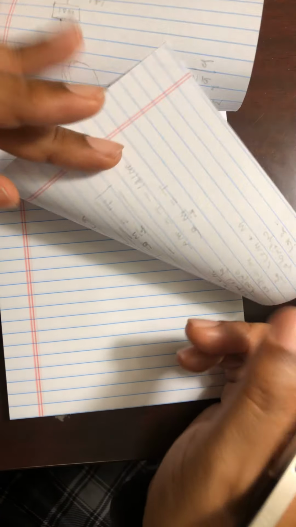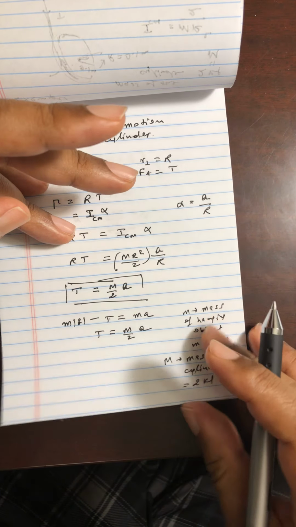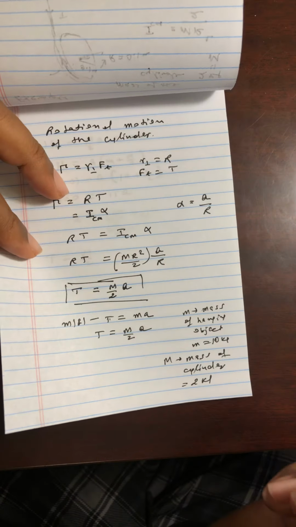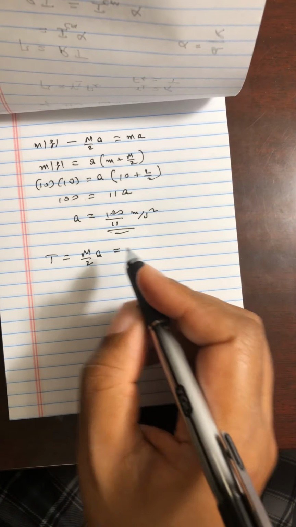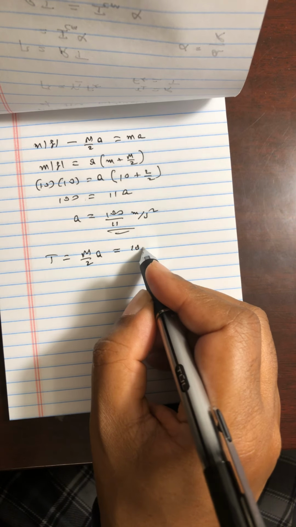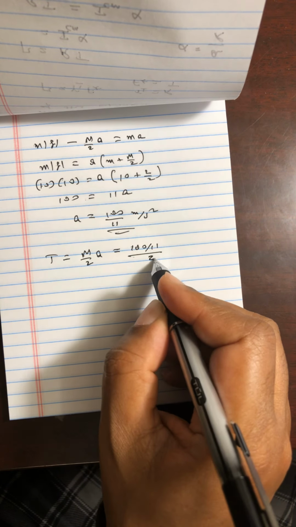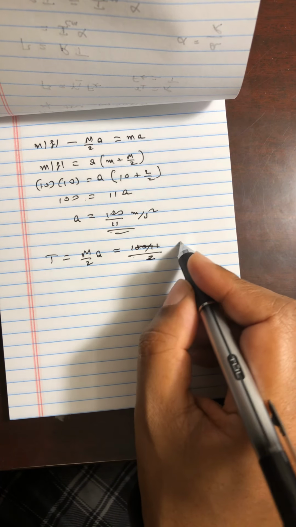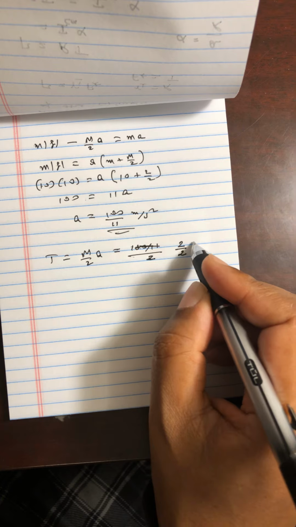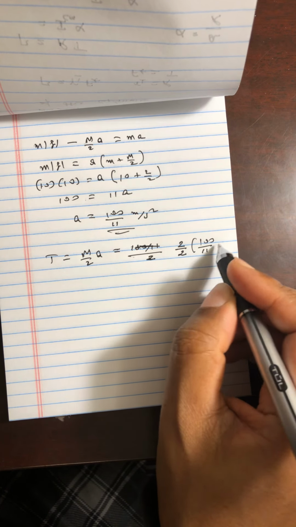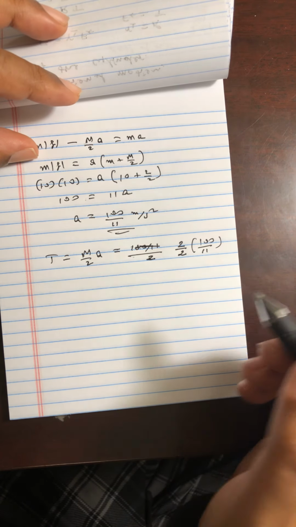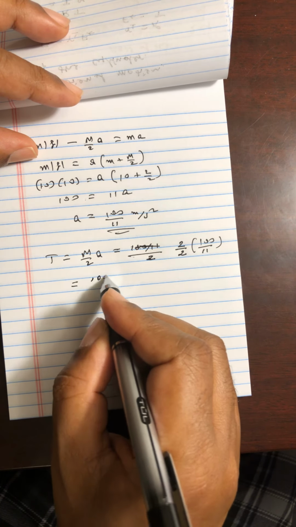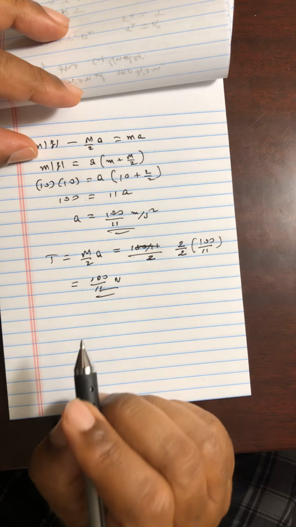And then for the tension, we can use this formula, T equals M over 2 times a. The mass is 2, so you've got 2 over 2 times 100 over 11, which is 100 over 11. It's also 100 over 11 newtons. All right, that's it.